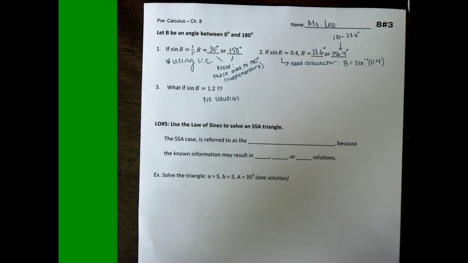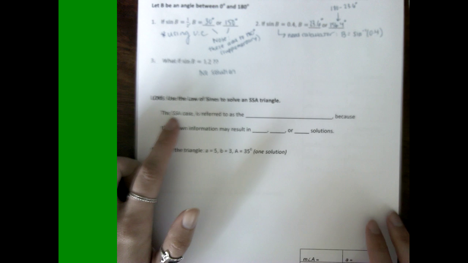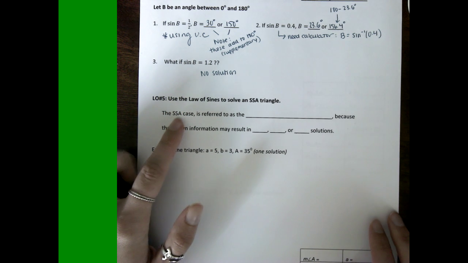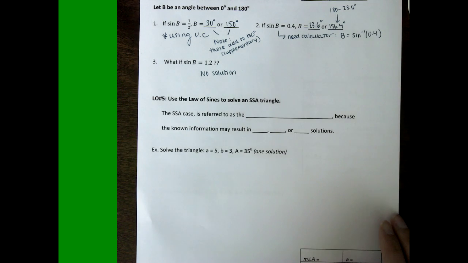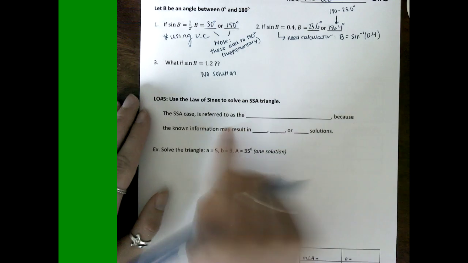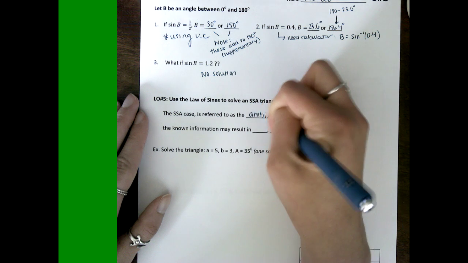So now we're going to use this to solve some more triangles. Today we're looking at the SSA case, which just means that you're given side, side, and then an angle. And that's referred to as the ambiguous case.